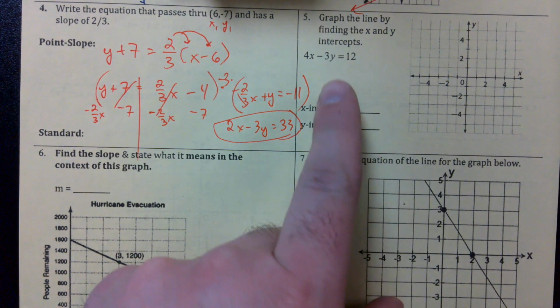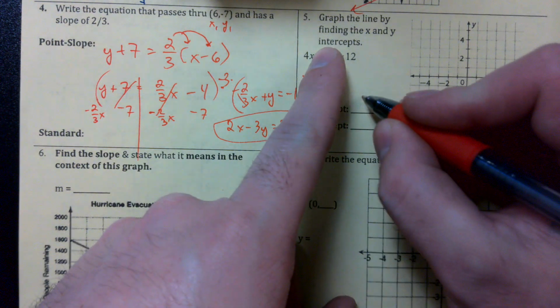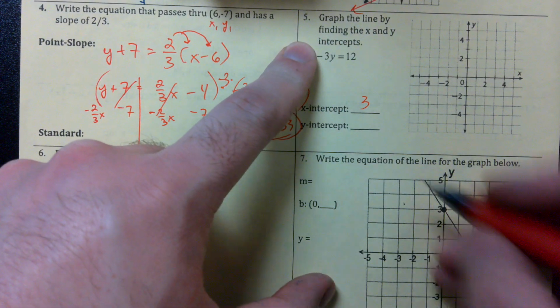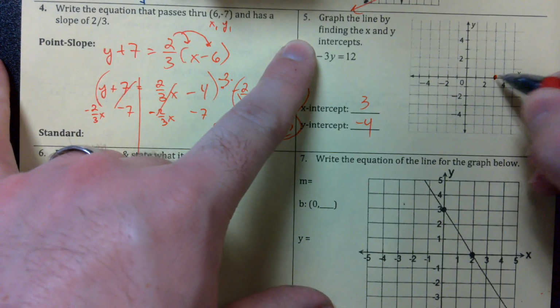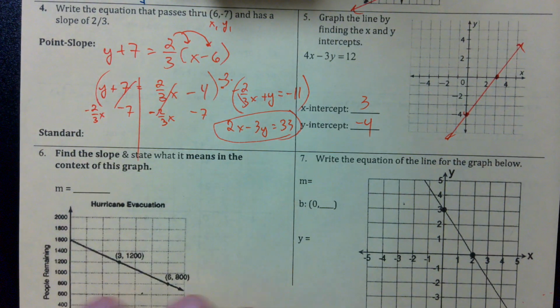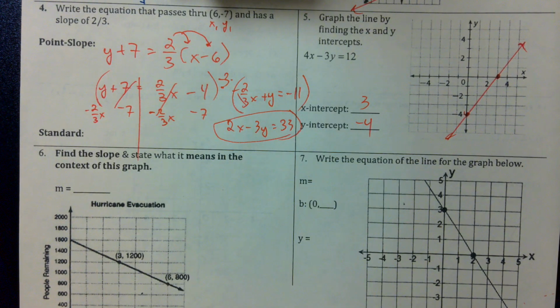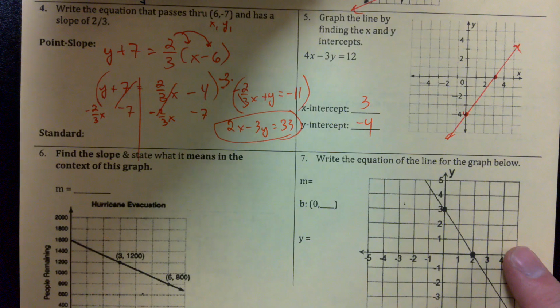Number 5, I'm going to graph the intercepts. I'll cover up the y. x is equal to 3. Cover up the x. y is equal to -4. So my x-intercept's at 3. My y-intercept's at -4. Boom. There's my line. How would we show our work on it? You don't have to. There's not even space to.